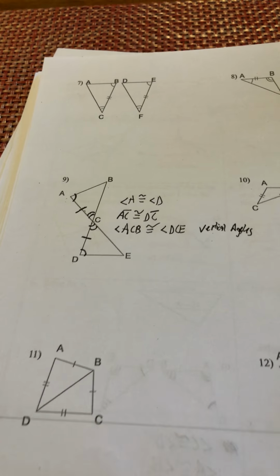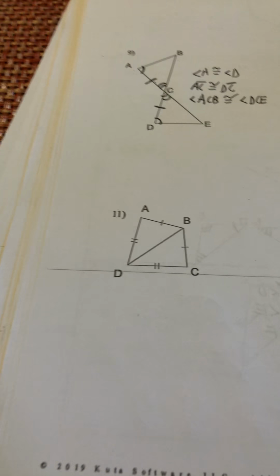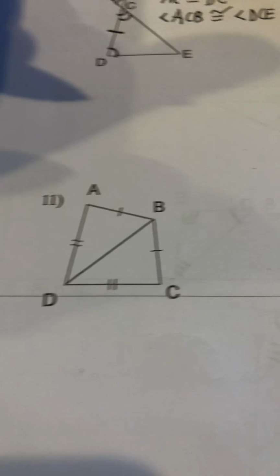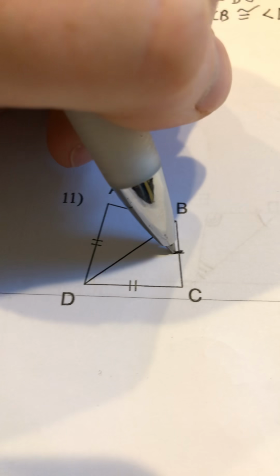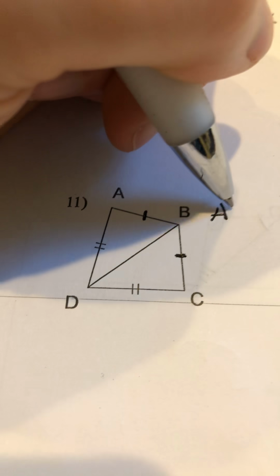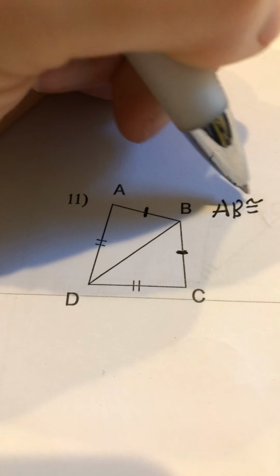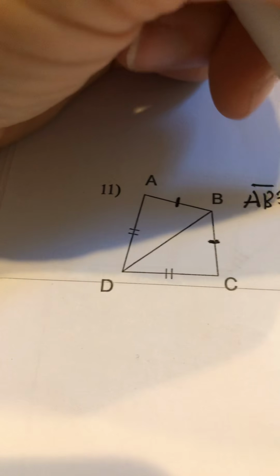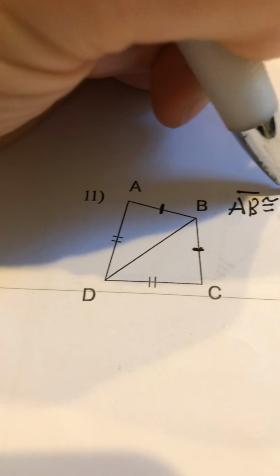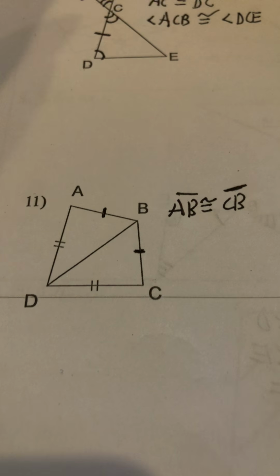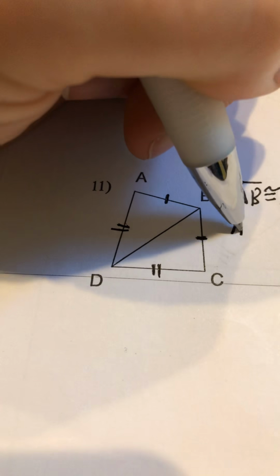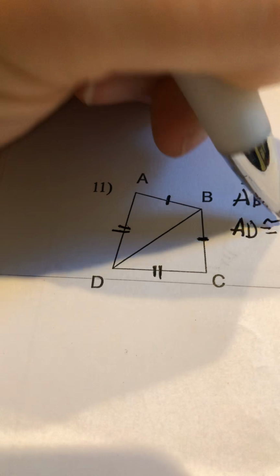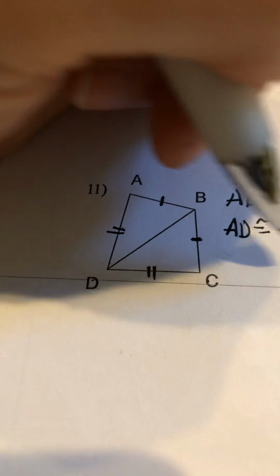Okay? Let's look at another example where we're writing these down. So we're only going to mark what's congruent in our two triangles. So I've got one tick here. So AB is congruent to CB. Okay. Two ticks here. AD is congruent to CD.